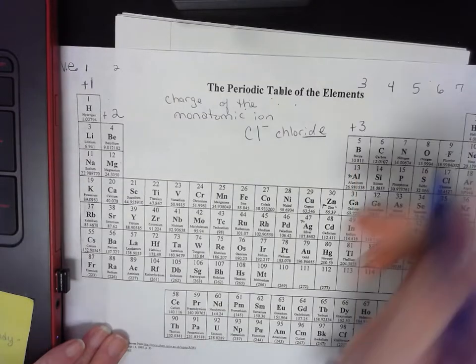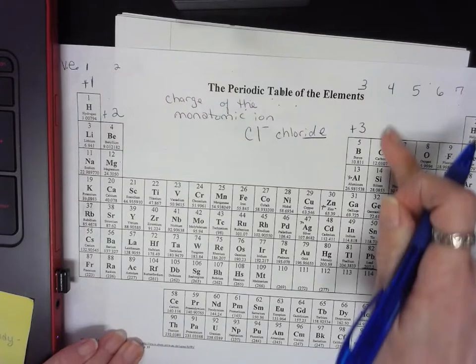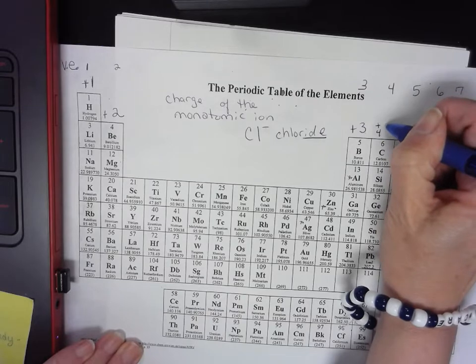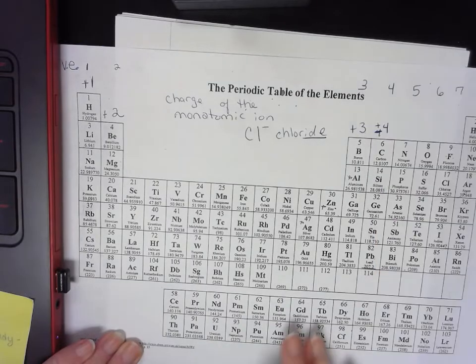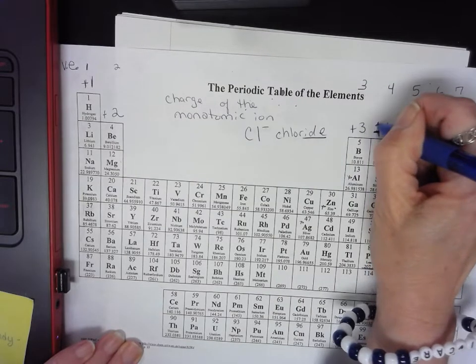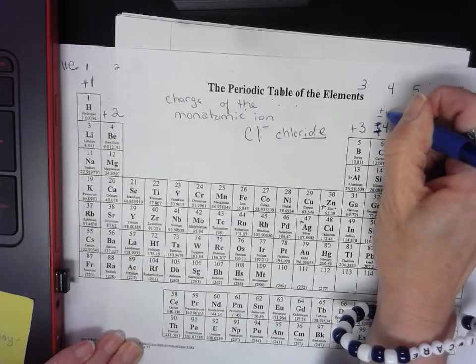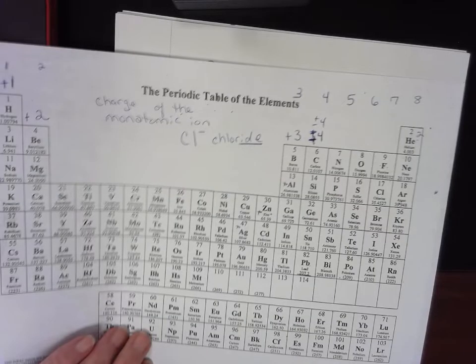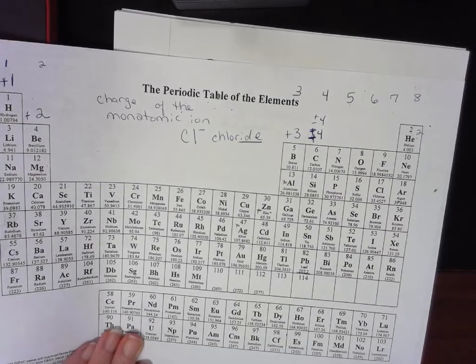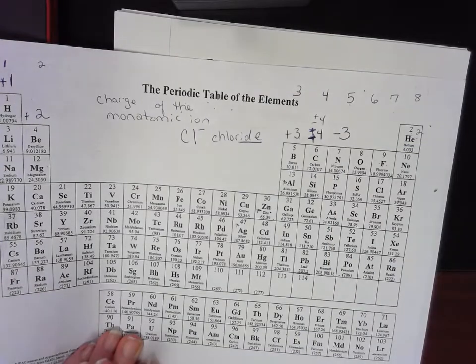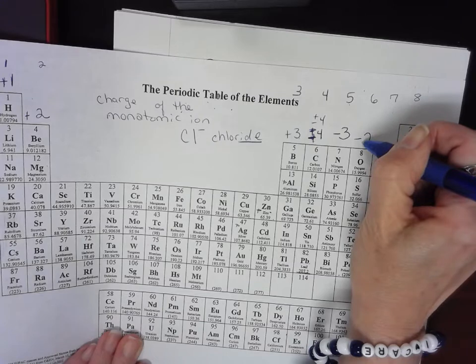Now, here you can say positive or -4, because you can go either way here. Positive, let me rewrite this, positive or -4. Okay? From here it goes down. You've got 5 valence electrons, so it would be easier for you to steal 3 than to give away 5. So your monatomic anion charge is -3, -2, -1, and these form 0 charge.